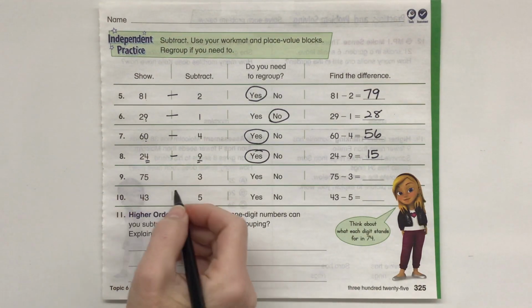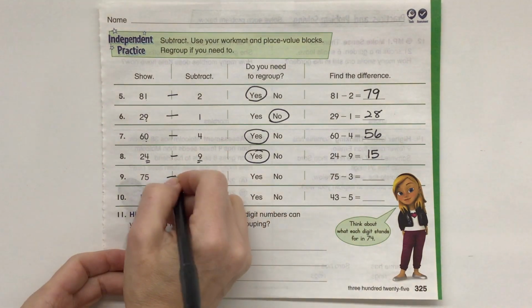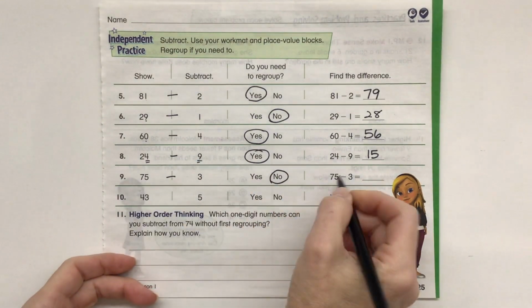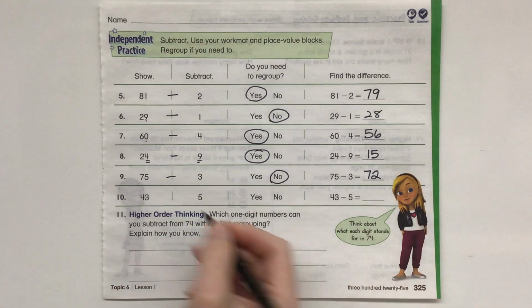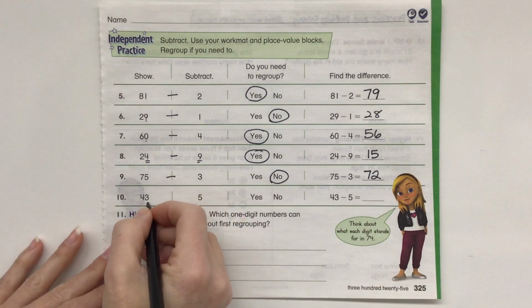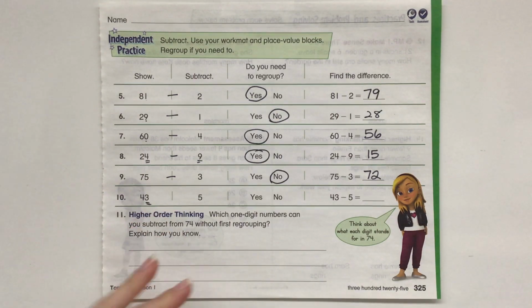Okay, and we can use a number line to go backwards on that one. Okay, number 9, 75 minus 3. If I have 5, can I take away 3? 1, 2, 3. Yeah, that works. Do I need to regroup? Nope, I don't. 75 minus 3 is just going to put me at 72. And then 43 minus 5. Look at that. 3 minus 5. Can I take away 5 from there? No, I only have 3.